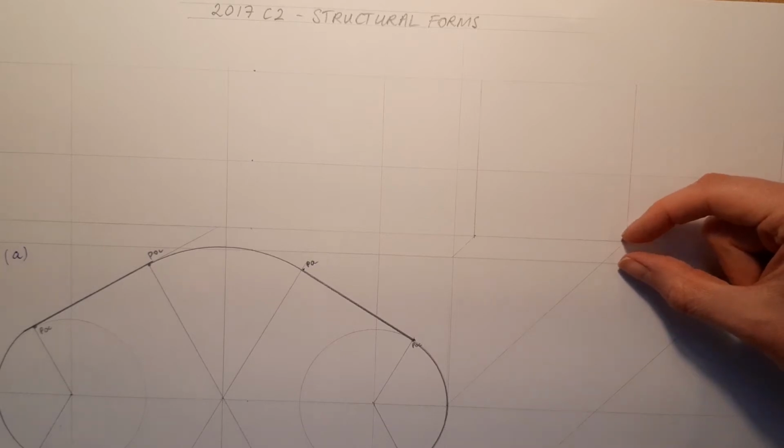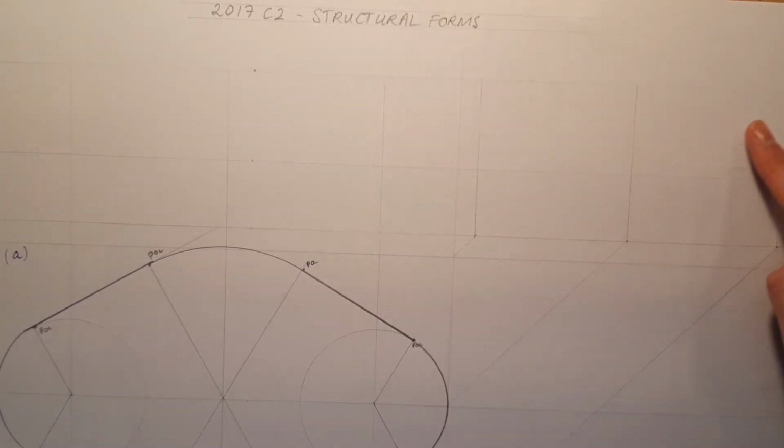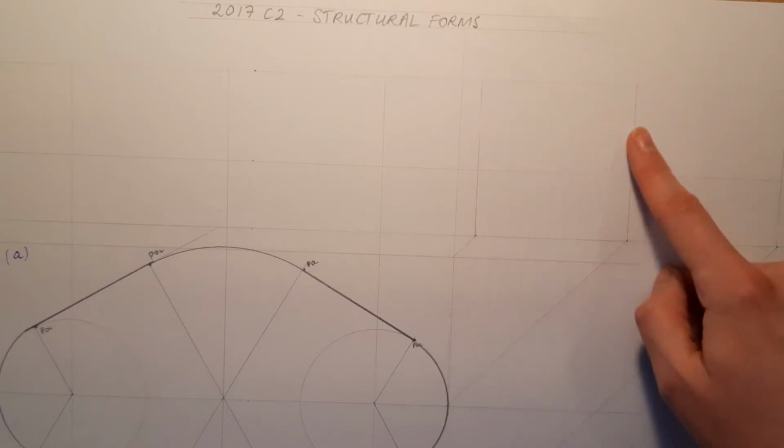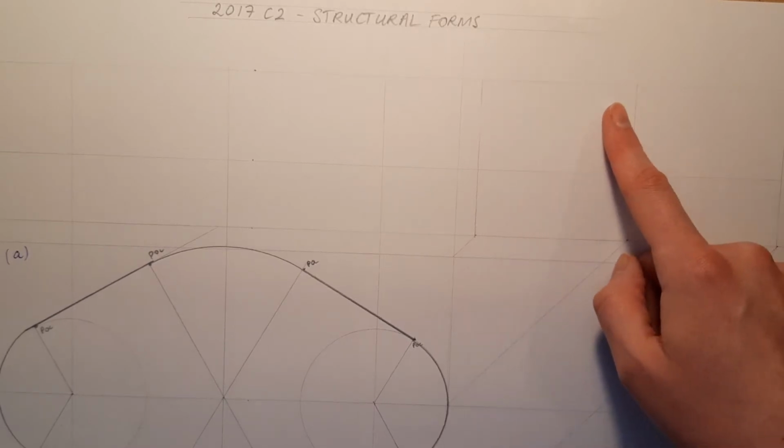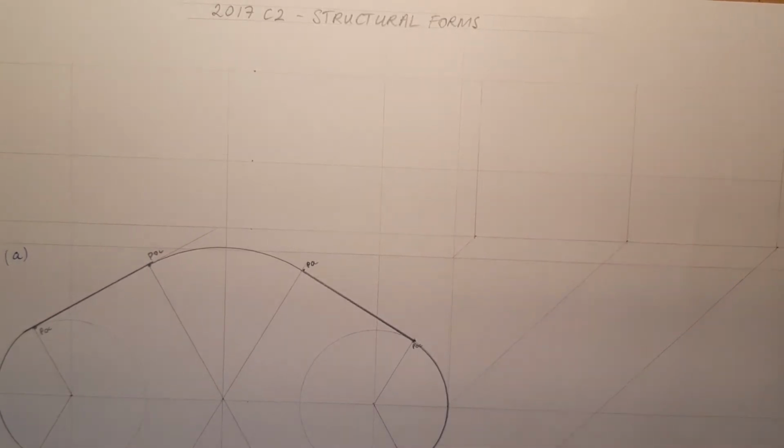I left about 10, I think. So my parabola needs to go in this rectangle. And as you know from before, you're only actually dividing 1/2 of the parabola. So we can start on that now. It doesn't really matter the divisions on it. It is completely up to you.